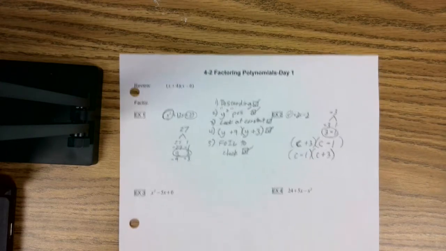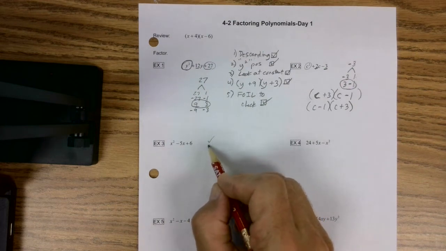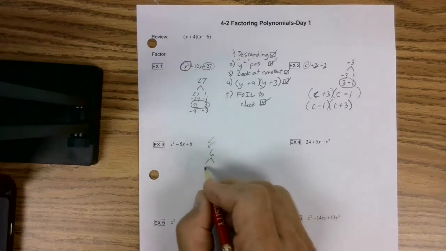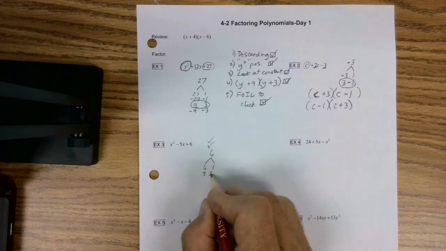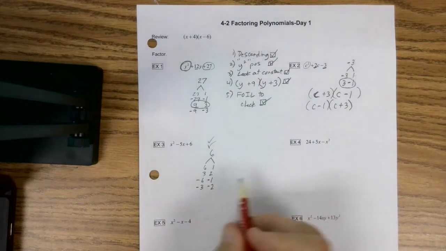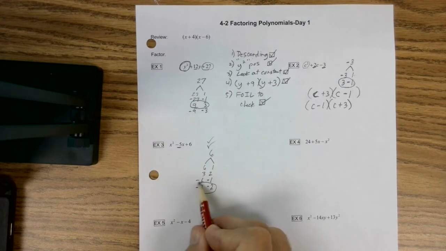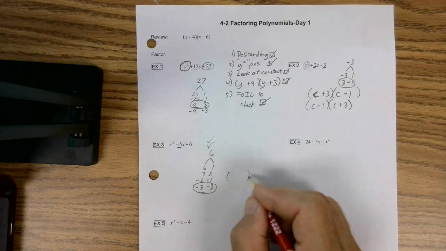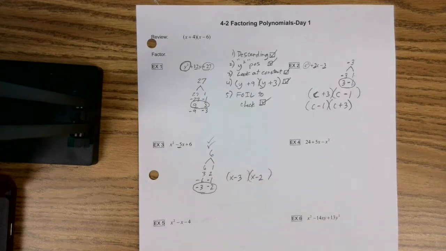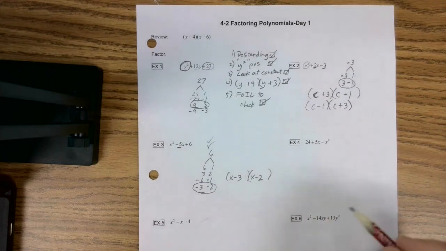All right, hopefully this is getting easy. Is this in descending order? Check. Is my squared term positive? Check. Look at my constant. It's a 6. I'm going to list them all. 6 and 1, 3 and 2. Negative 6, negative 1, negative 3, negative 2. Out of these 4 possibilities, which one adds up to negative 5? These 2. So I'm ready for my binomial. So that'd be x minus 3 and x minus 2, and I'm done. Again, FOIL if you want to check. Make sure you did it right.